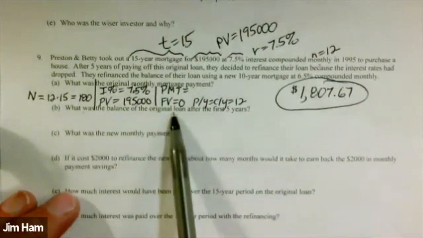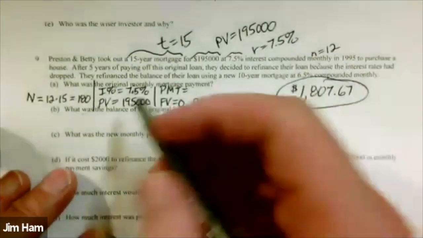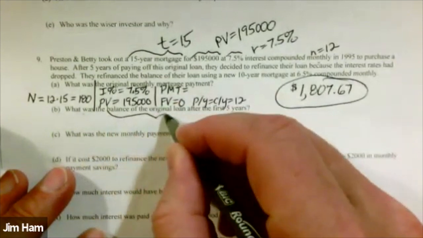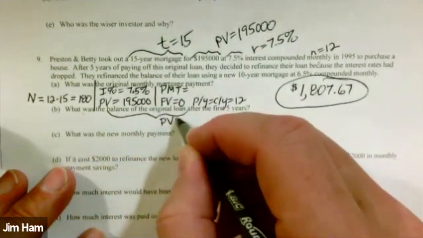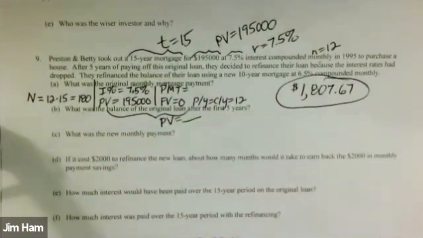Okay, what was the balance of the original loan after the first 5 years? So when they ask for the balance of the loan, what they're asking for is the present value. What is the present value of the loan? That is, if I had to pay off the loan today, what would I have to pay?